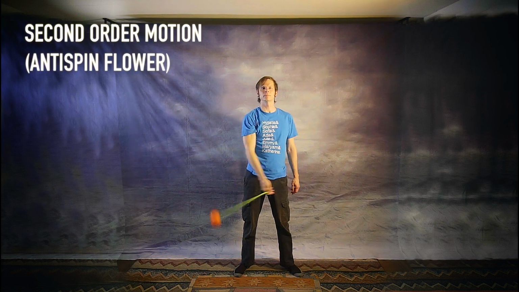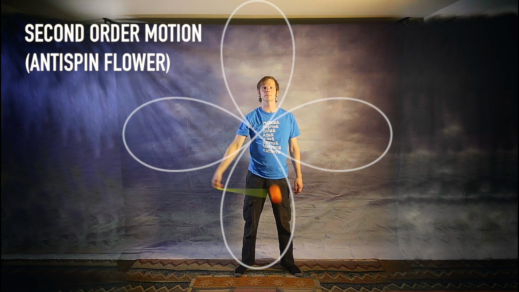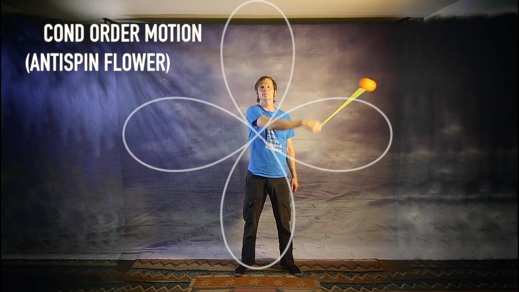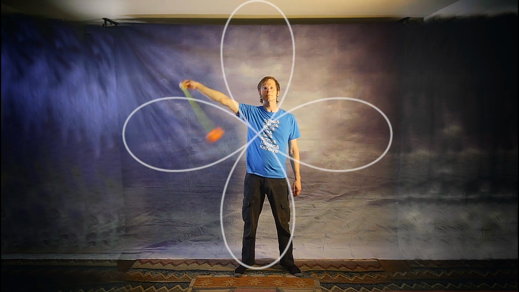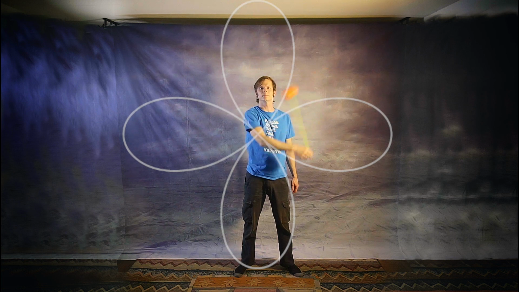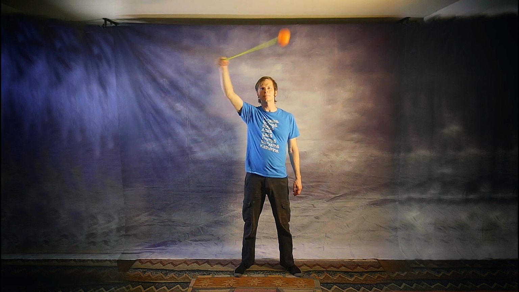Okay, now let's take a look at second order motions, or as many people like to call them, flowers. Here's a very commonly used one. We call this a 4-petal anti-spin flower. Now we have a situation in which your hand is orbiting around your shoulder and the poi head is orbiting around your hand. This results in a plethora of different possibilities for poi patterns that you can create.